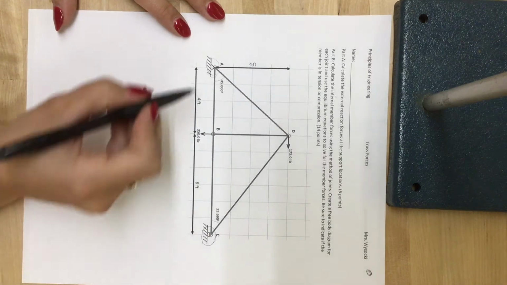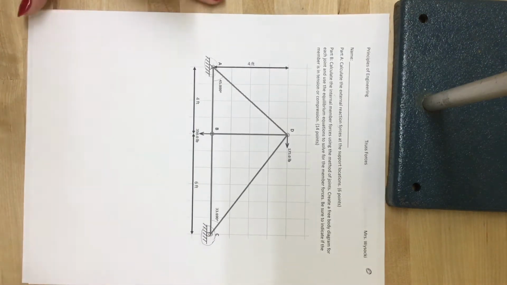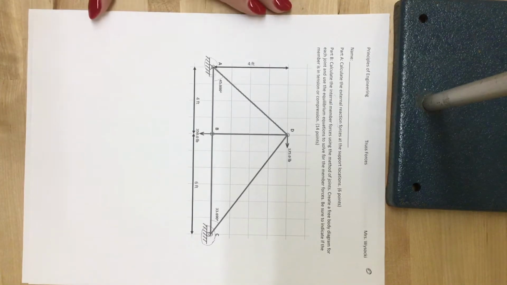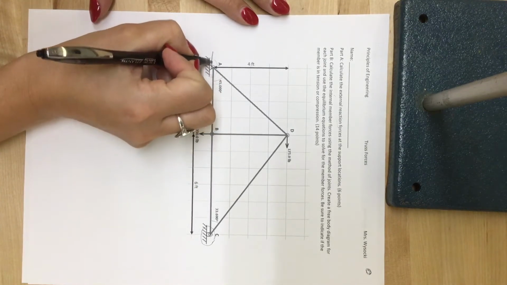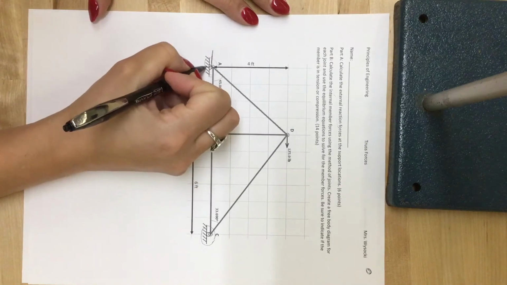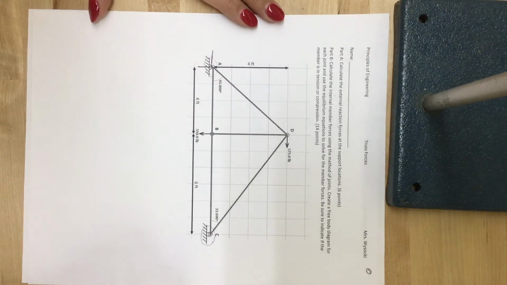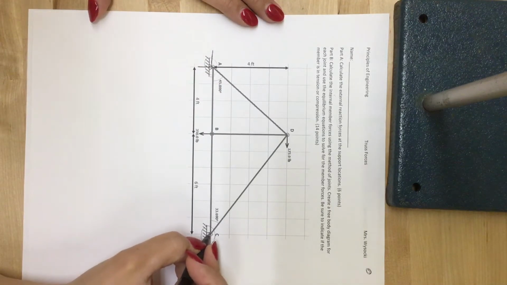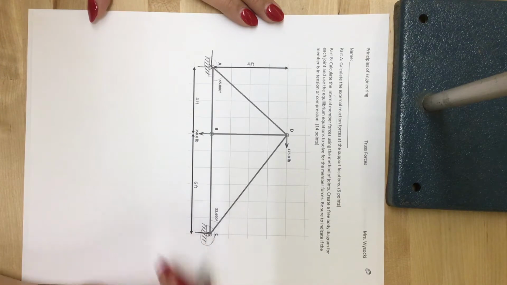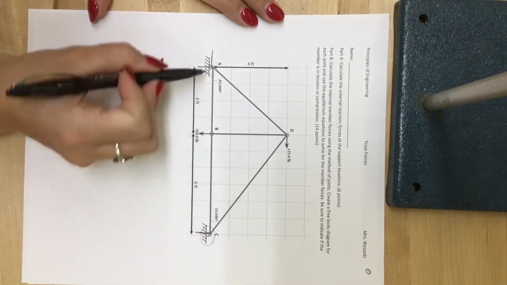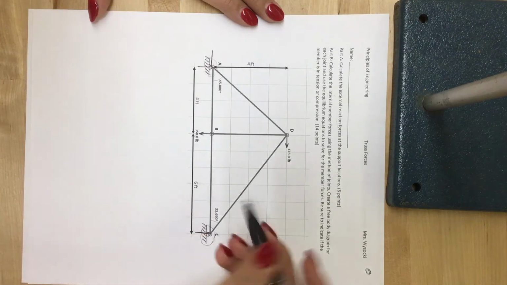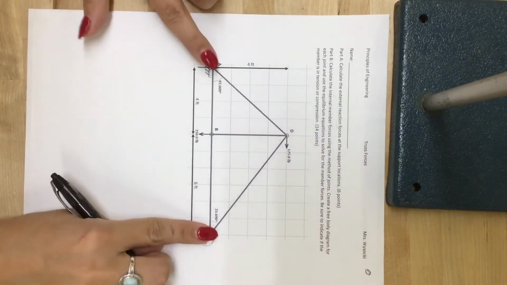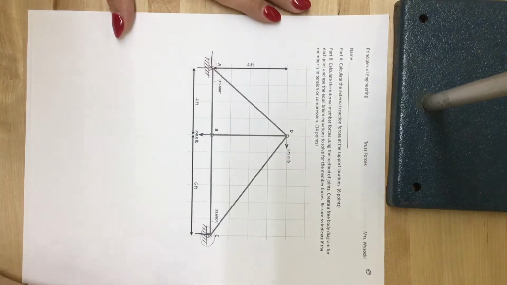So typically we're going to see one pin and one roller. And at our pin, we're going to have two reaction forces. A pin's going to prevent reactions in the X direction and the Y direction, whereas the roller is only going to prevent motion in the Y direction, and that Y direction is going to be perpendicular to the ground here. So think about those Y directions as that normal force of the truss pushing down on the ground where it makes contact with the ground.